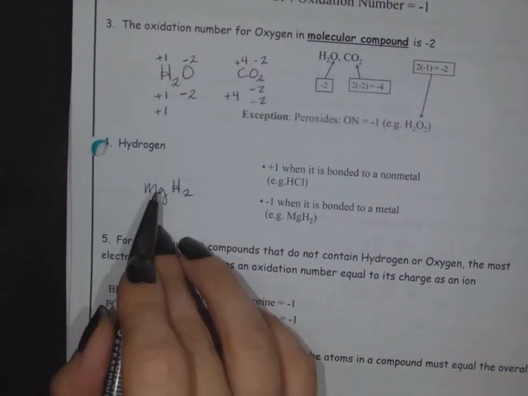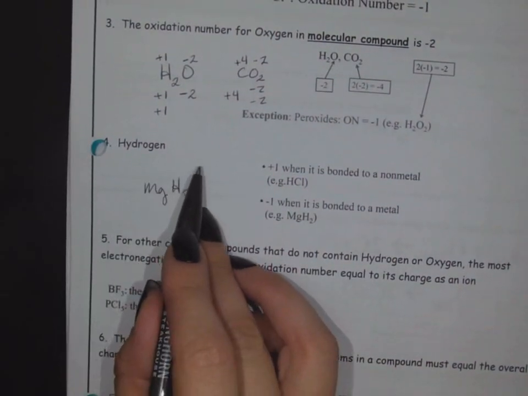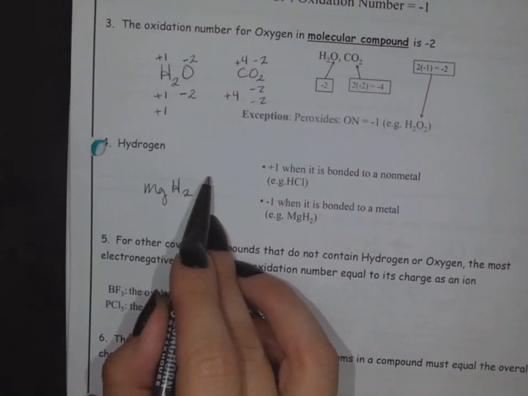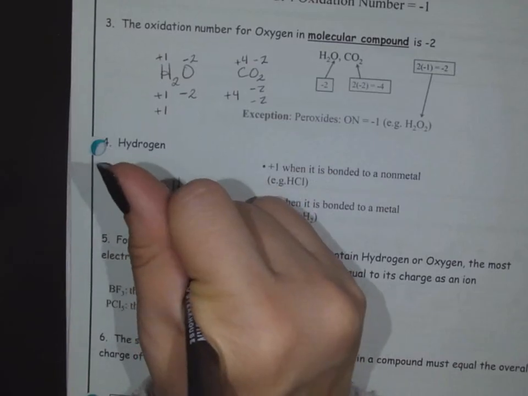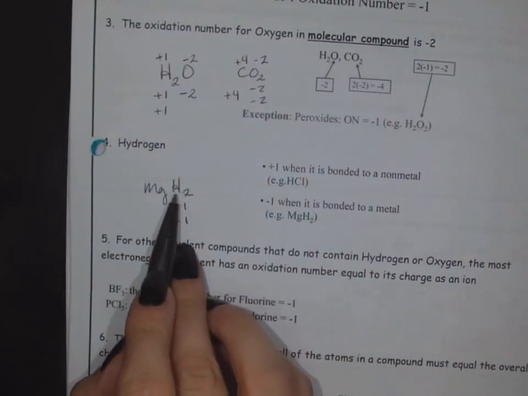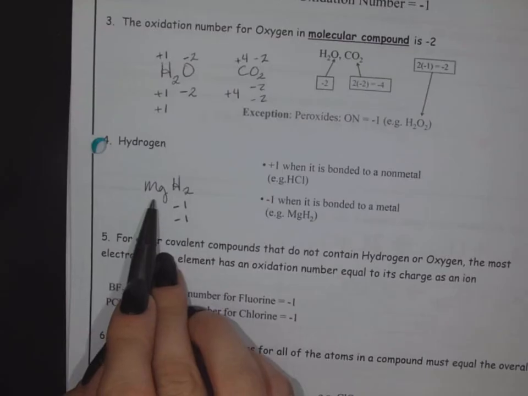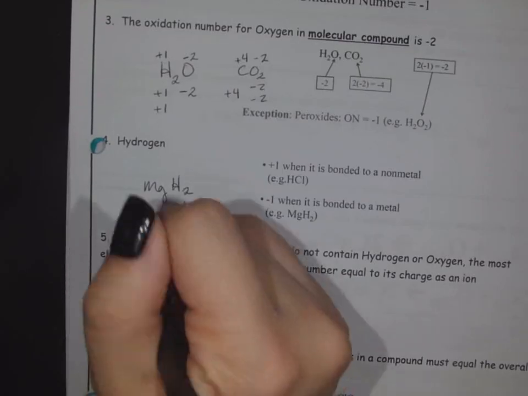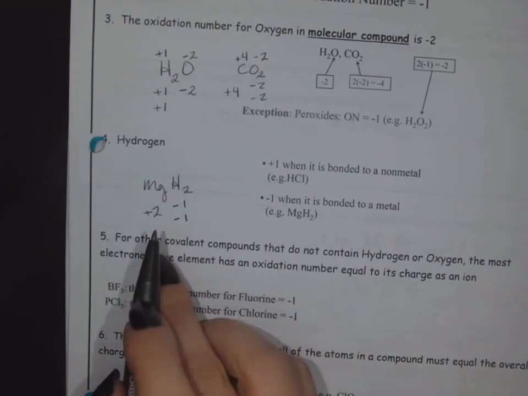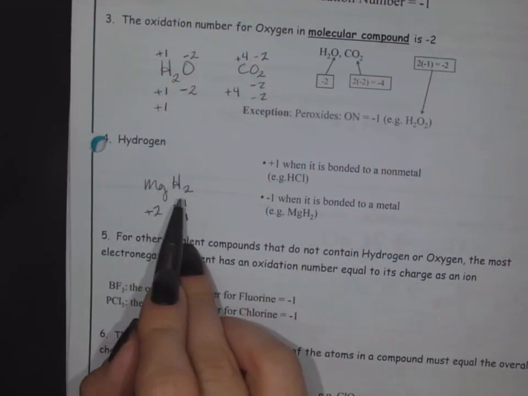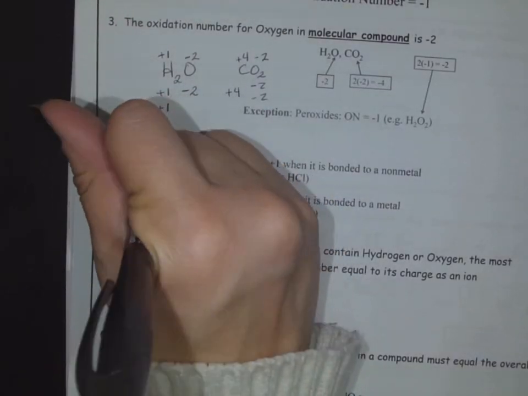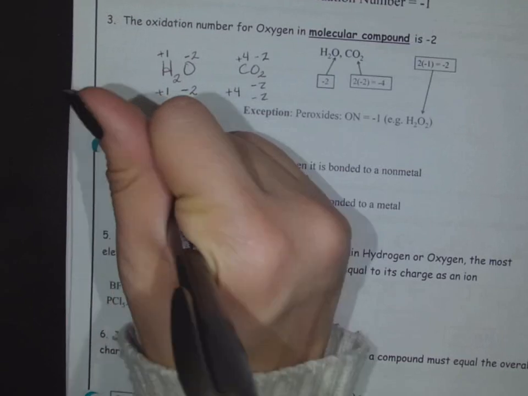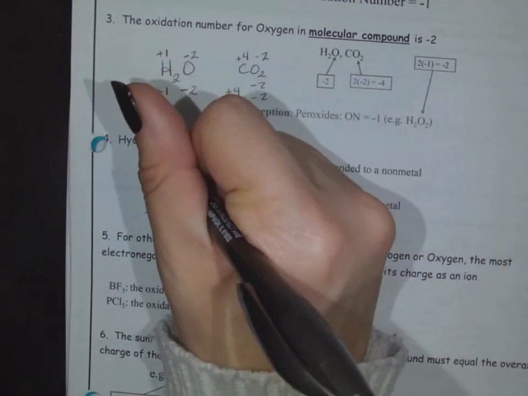Because look at this one. This whole thing together is going to be neutral. It's going to be 0. The hydrogens are each -1 because they are hydrogen and they're with a metal, and magnesium is a group 2 metal. Like it has an ion where it's a +2. So the single magnesium is a +2, and then we combine it with 2 -1s so that the whole thing is neutral. So the oxidation numbers would be +2 and then -1.